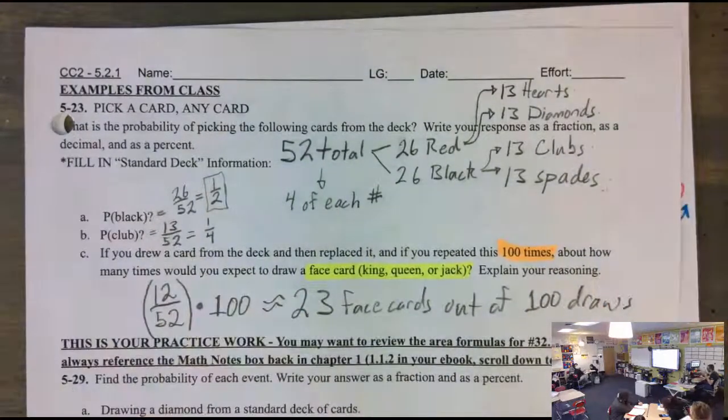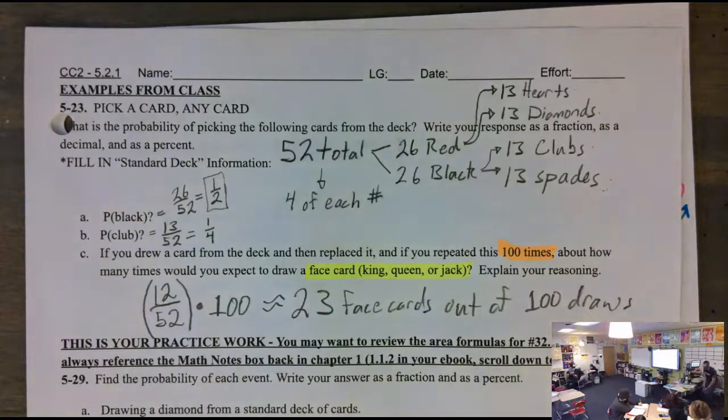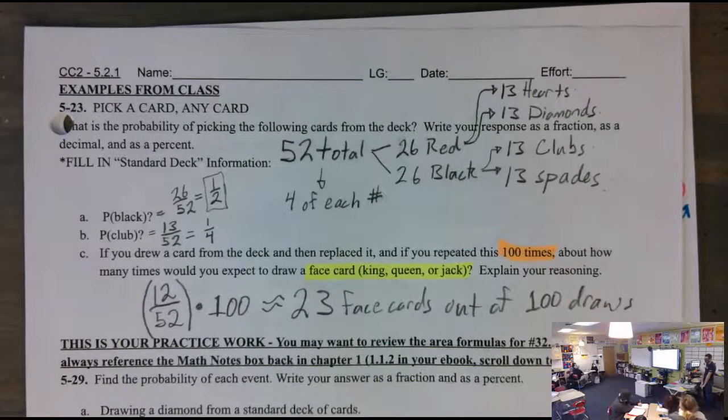Right? We draw a card from the deck 100 times. And if you're super bored and want to try this, that should actually work. If you always put the card back in, always have a nice shuffle and a nice mix, that should work.